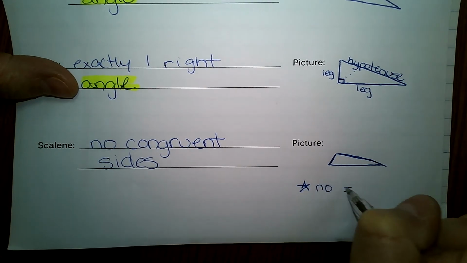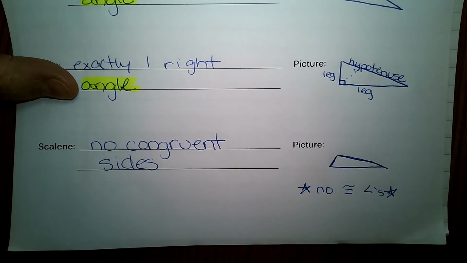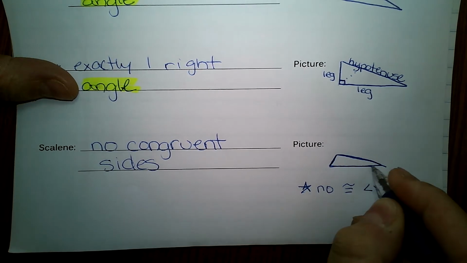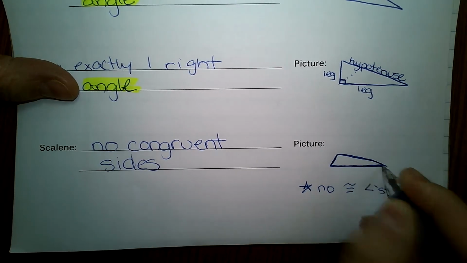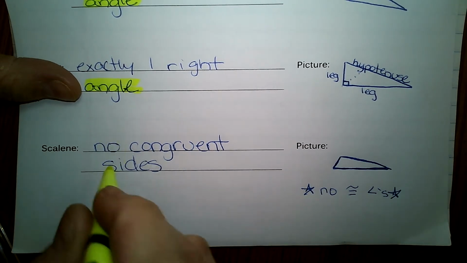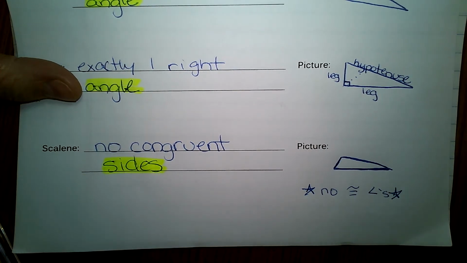No congruent angles. The side lengths are related to the angle measures and vice versa. So here in our scalene triangle, we have no congruent sides. So scalene is a word that describes the side measures.